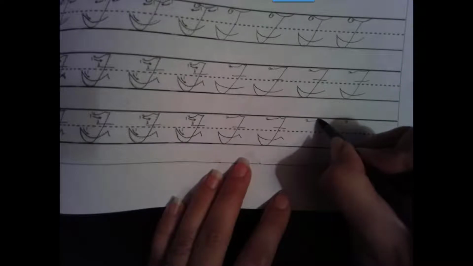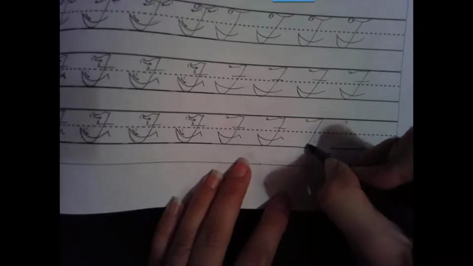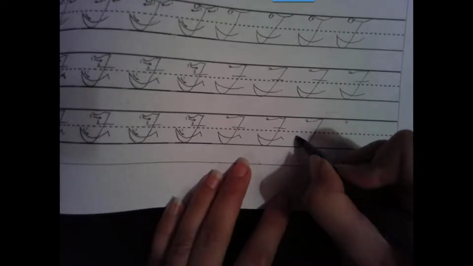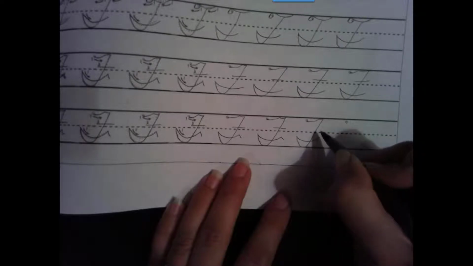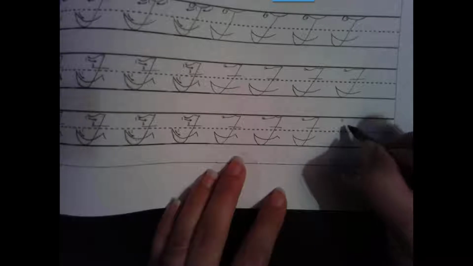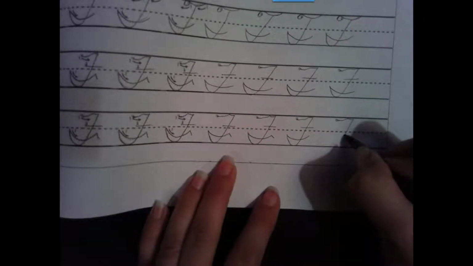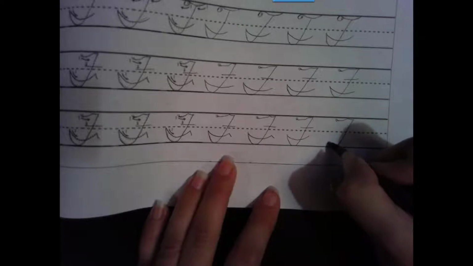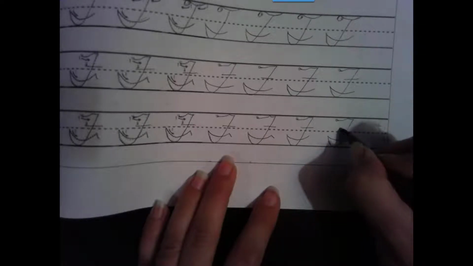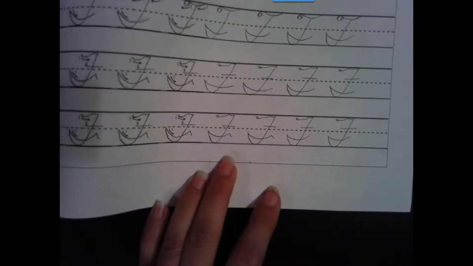Starting dot, slant up, slant down, curve, make a point, come across, make your tail, and cross. Starting dot, we're going to slant up, slant down, curve, touch the bottom, curve up, make a point, come across, make your tail, and cross.